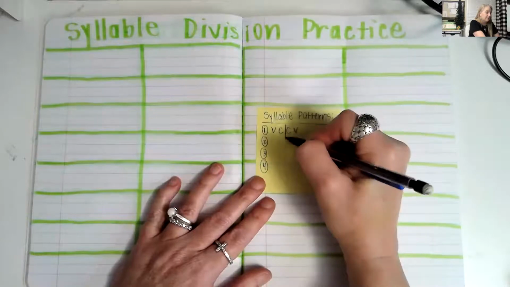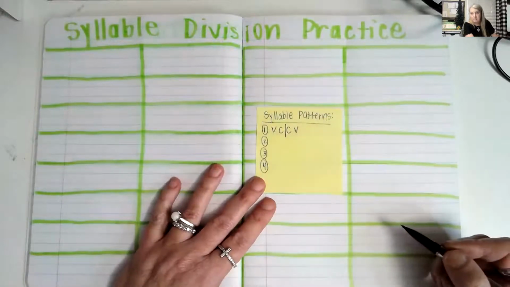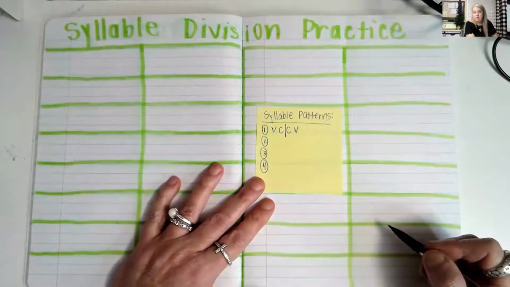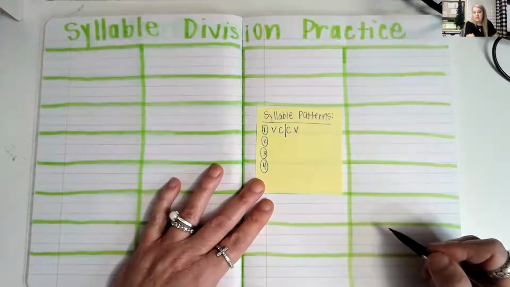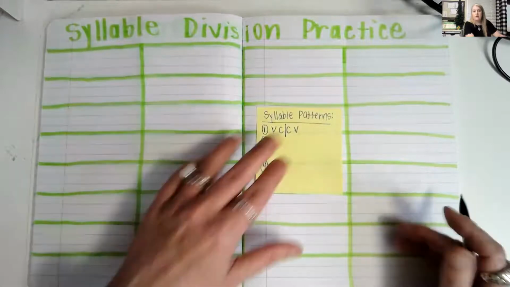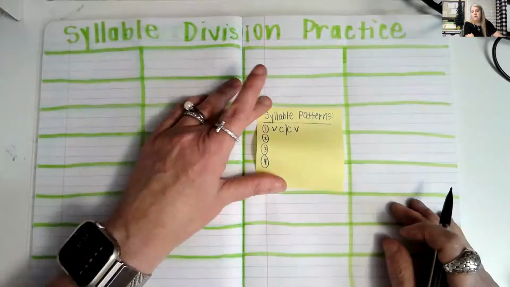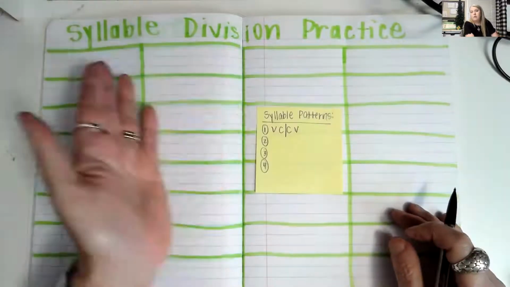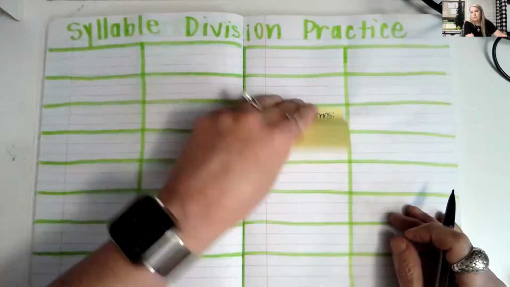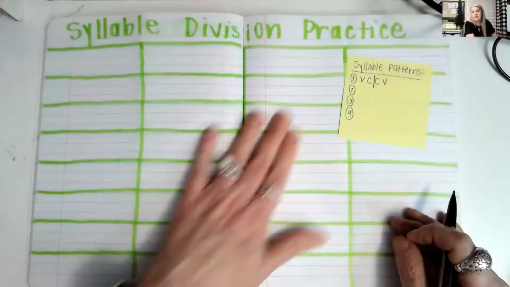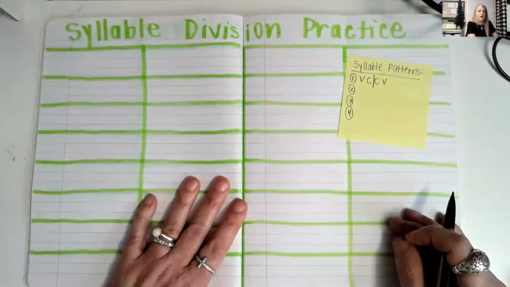The rule is typically that we divide in the middle of the 2 consonants. And so we're going to be working with that pattern for a while with these first few lessons in the book. So I have them put on the Post-it note because we will be making many of these pages as we go through the lessons. This is the routine page that I use, and then they can just take the Post-it note with them.